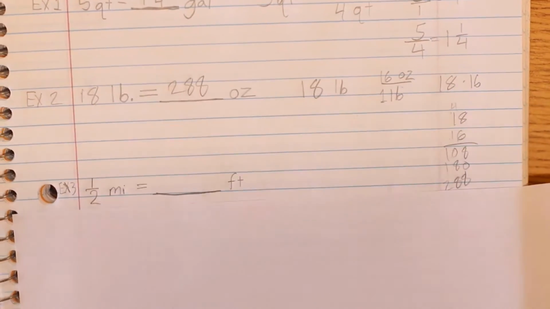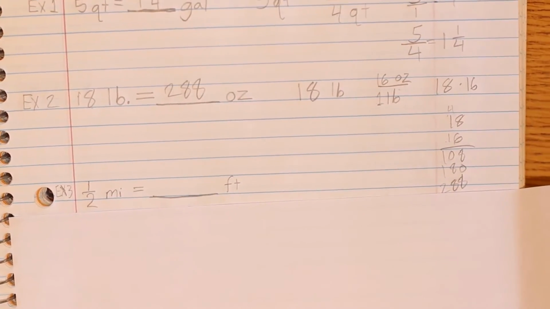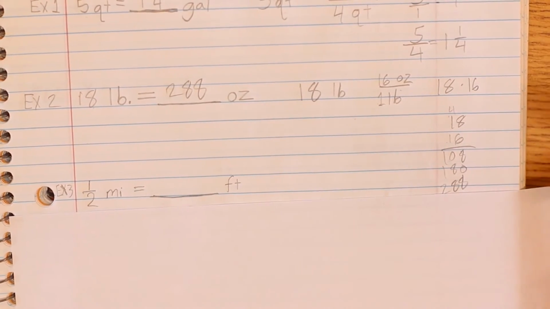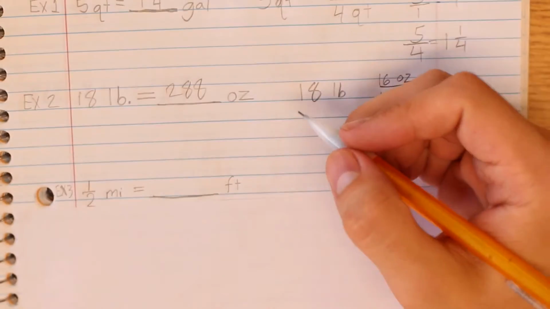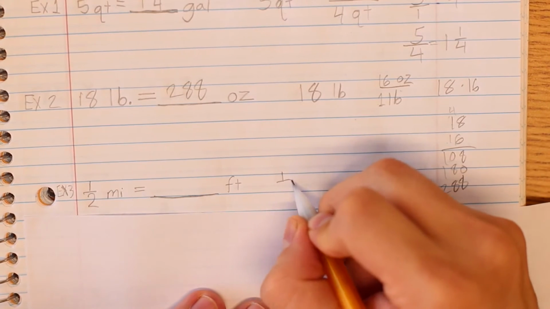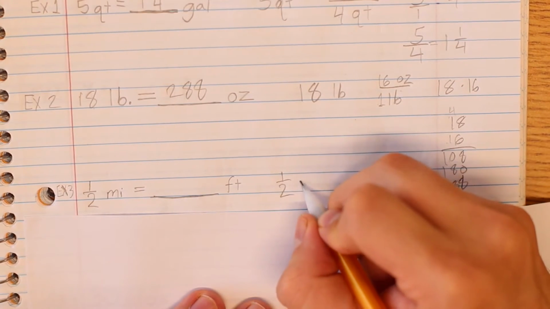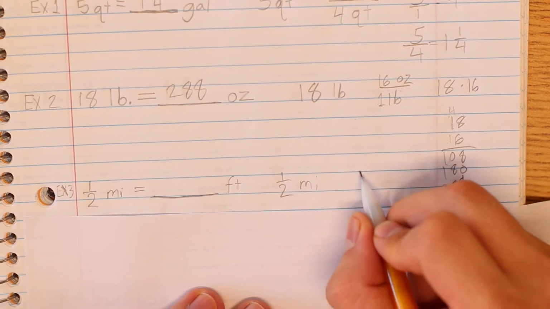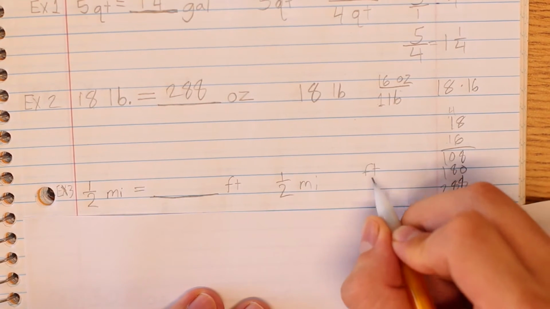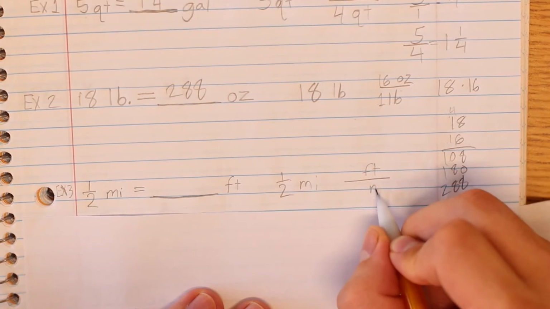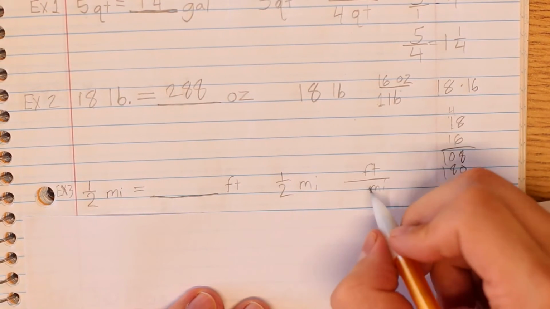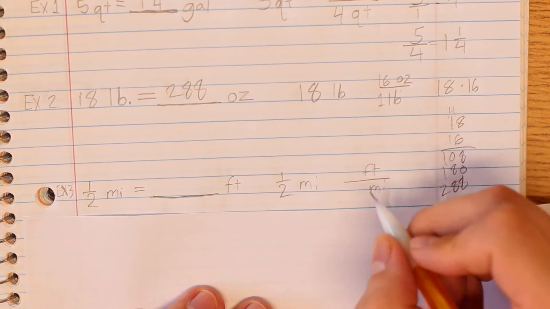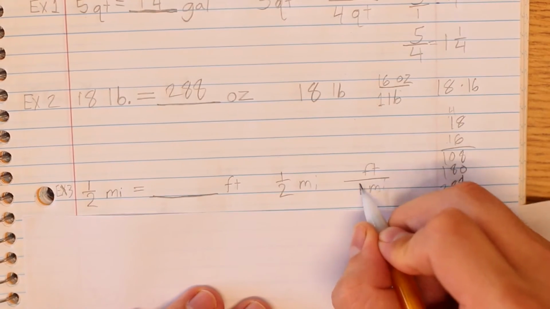All right, with example 3 here, we have half a mile, okay? So we're going to once again write this down as 1/2 of a mile, and we're converting it to feet, so feet go on top, okay? So feet go on top, miles go on the bottom. What's the conversion rate? Remember, the bigger unit is always going to get the 1. So miles are bigger, so it gets a 1.